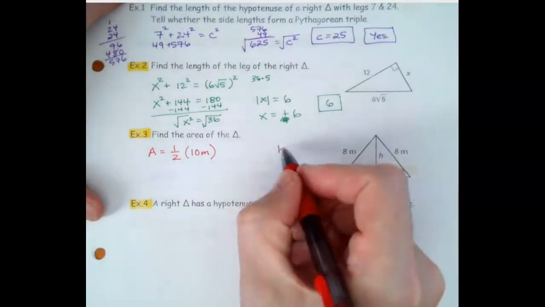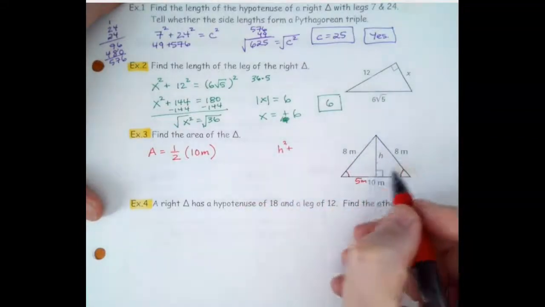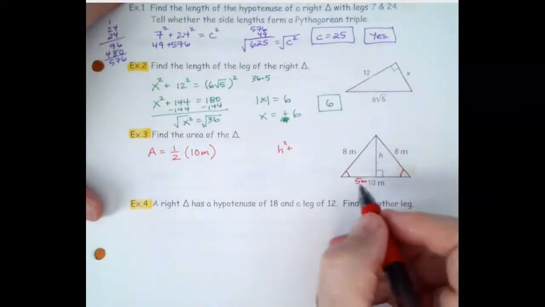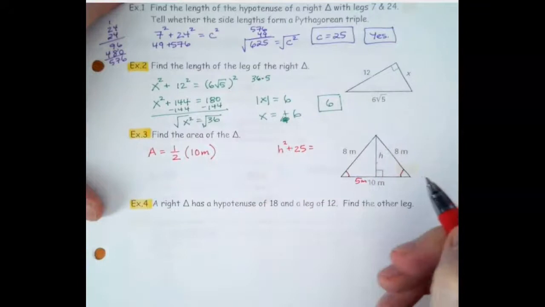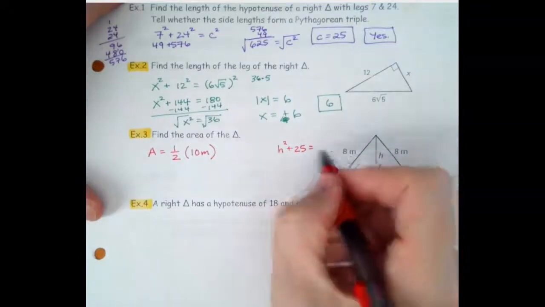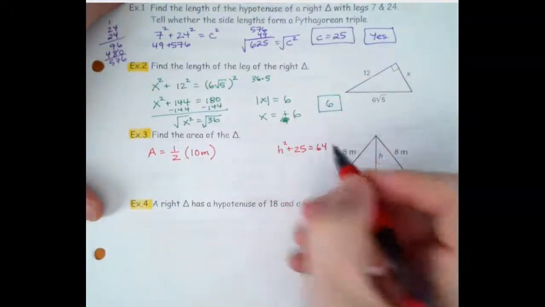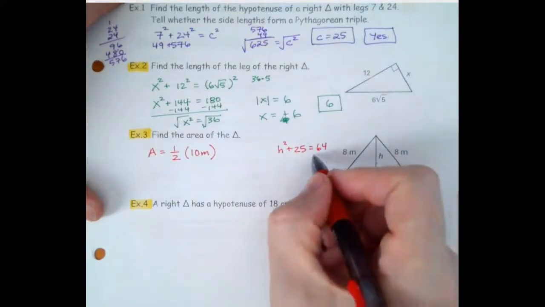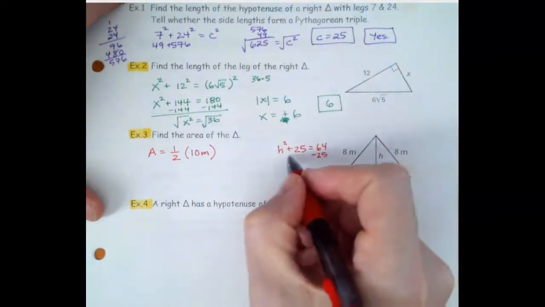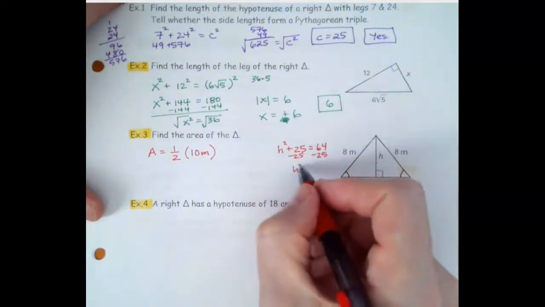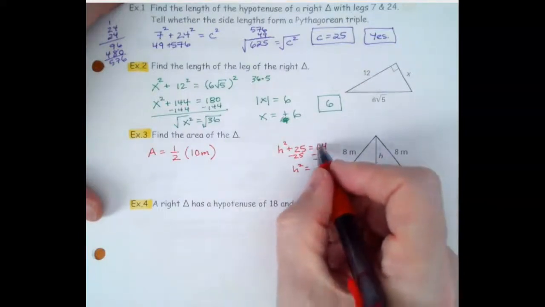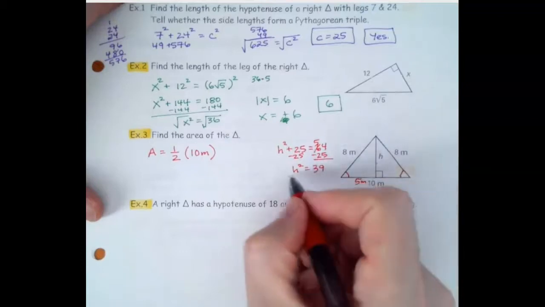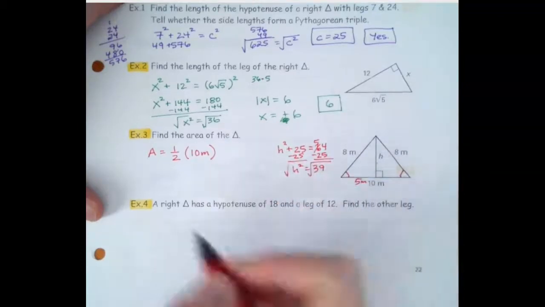So we can say h squared plus, and here's what I was talking about up there, instead of putting 5 squared, we could go ahead and put 25 there. That would be okay. And the same thing here, instead of putting 8 squared, we could put 64. I think we're all probably good to do that. And so h squared equals 9, borrow off of here, so 39. So that's going to be root 39.